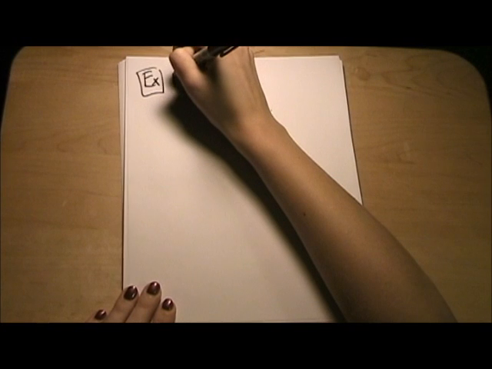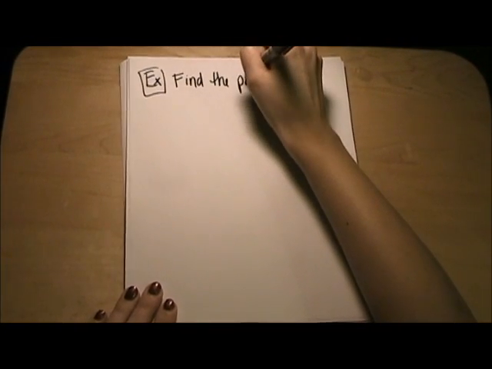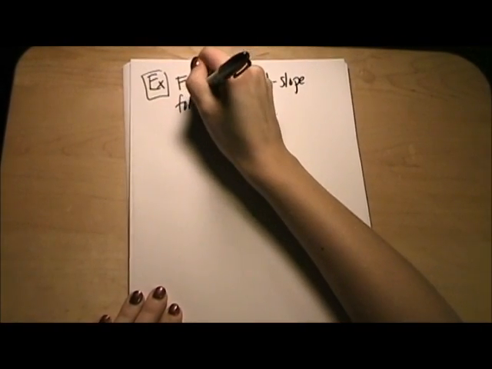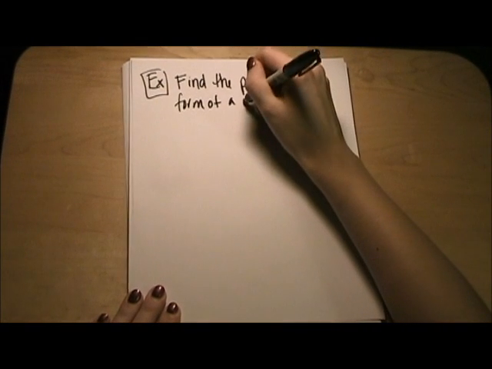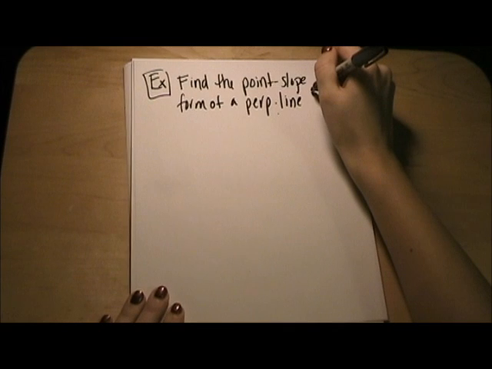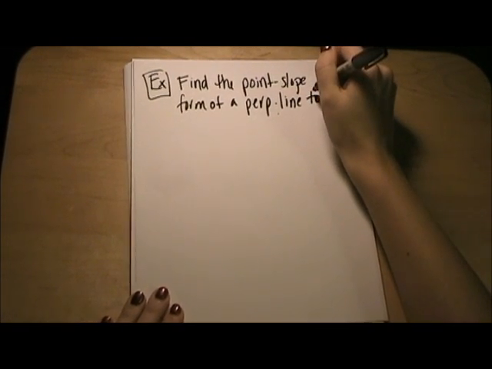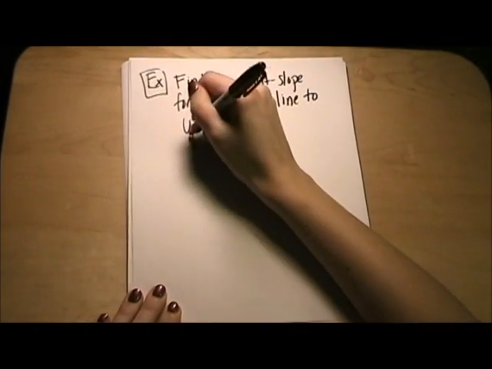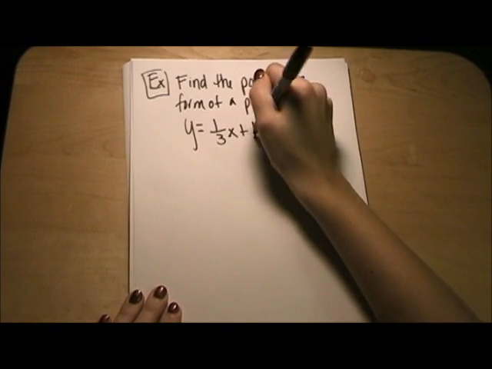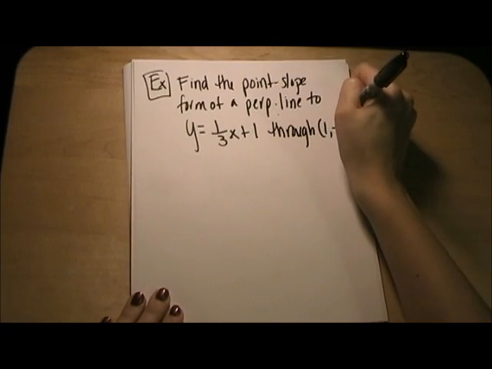So let's say I want to find the point slope form of a perpendicular line to y equals 1/3 x plus 1 through 1, -1.